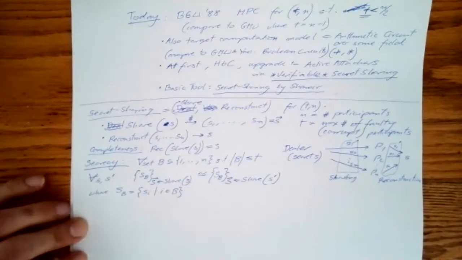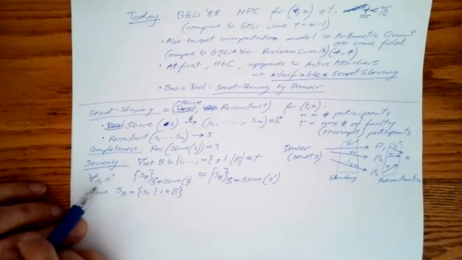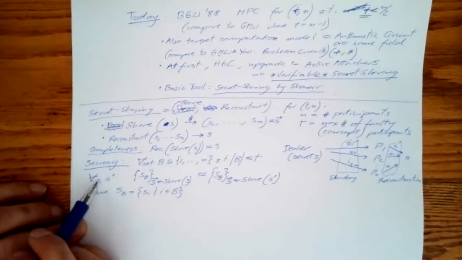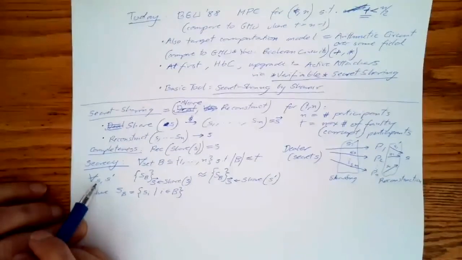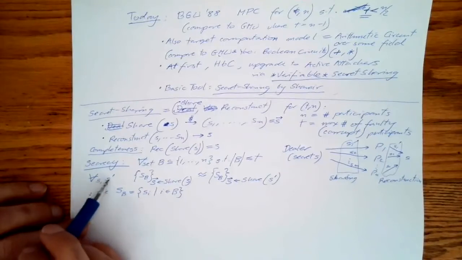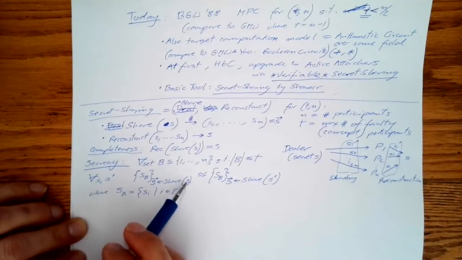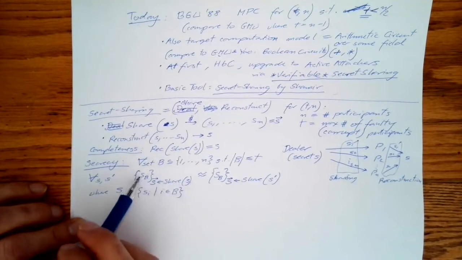Okay, so what this definition says is that if you have two secrets, think of these as two messages, M0 and M1. If you share message M0, you create some vector of shares, and then the bad guys' shares are these.